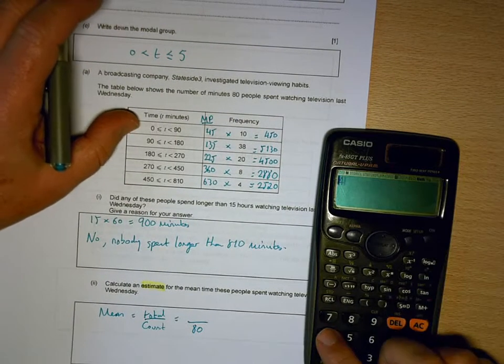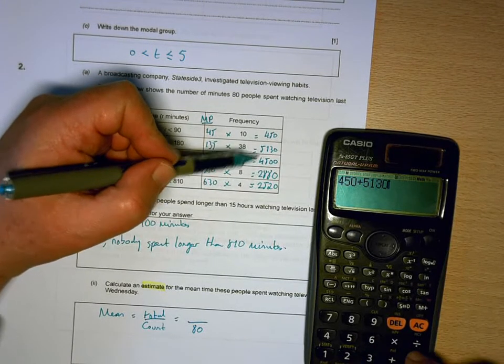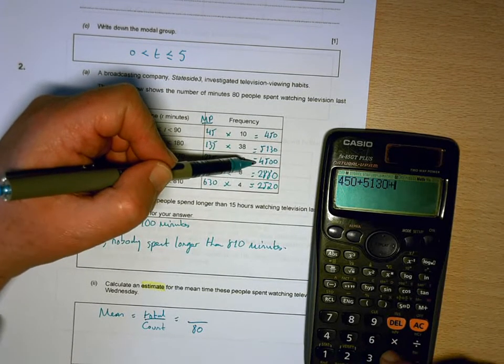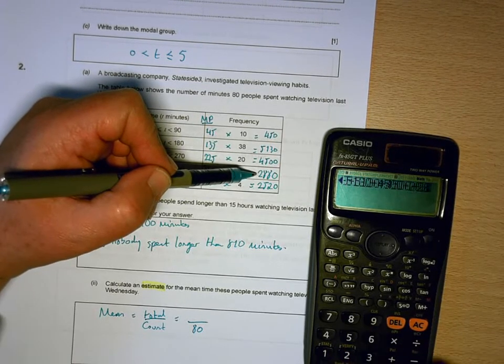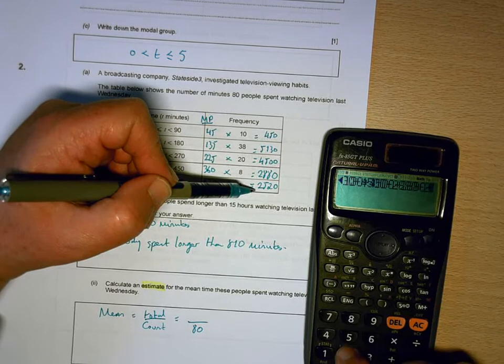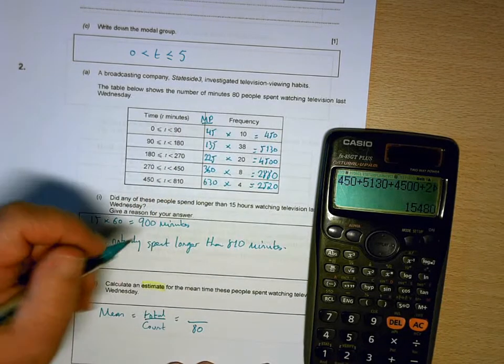So 450 plus 5130 plus 4500 plus 2880 plus 2520. 15,480.